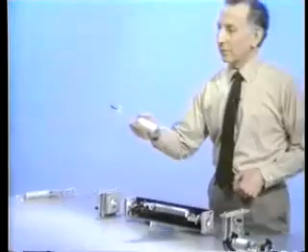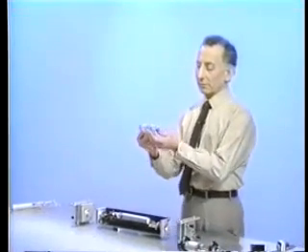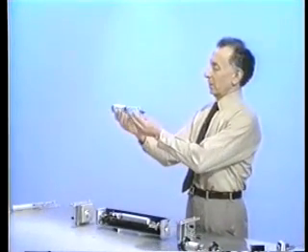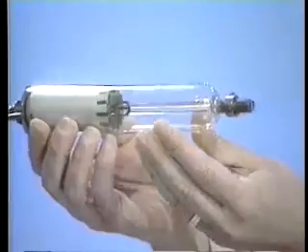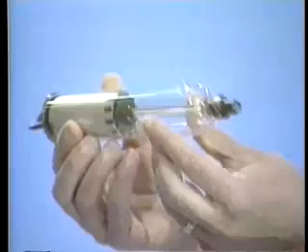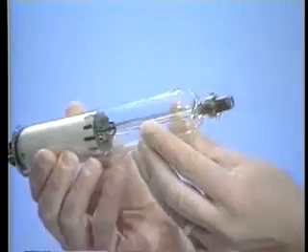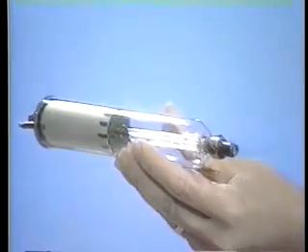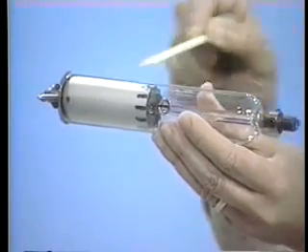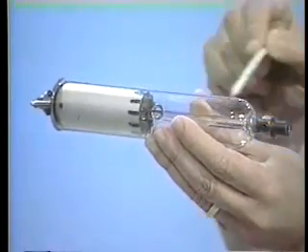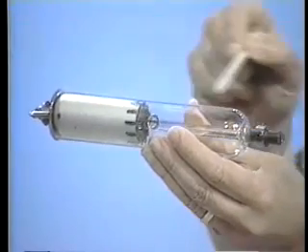Here is a helium neon laser, at least a helium neon laser. They're all different. Now, what I would like you to see here is that it's made up of a discharge tube, which is the amplifier that is necessary for laser action.